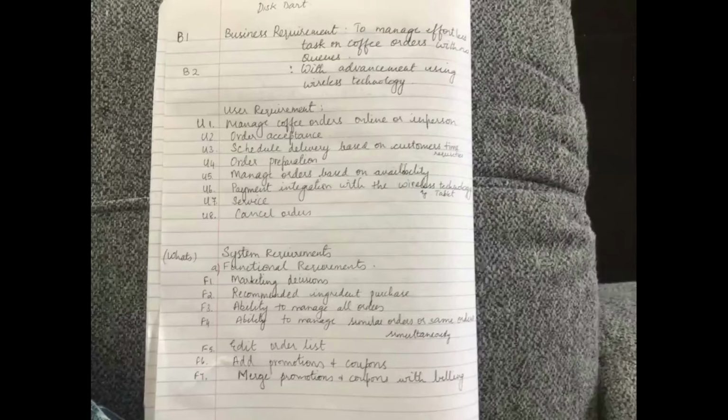Yes. So, this is the business requirement: to manage effortless tasks on coffee orders with no queues, using wireless technology. Okay, so these are your business requirements, right? Okay, fine. So what are the user requirements you have?